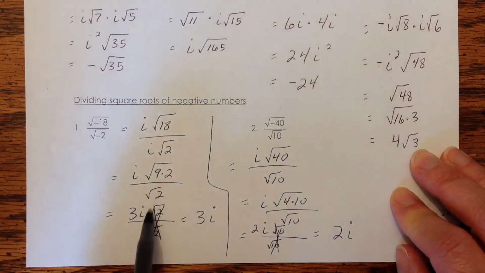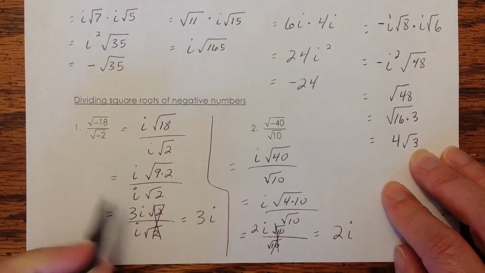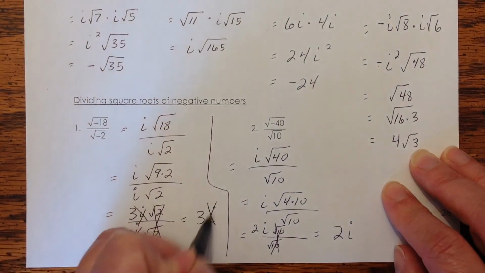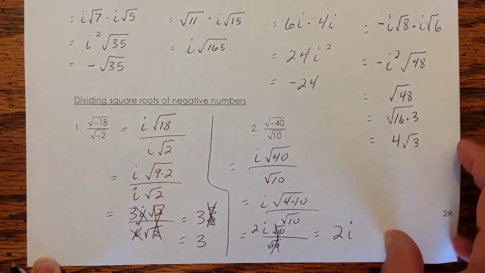Here, actually, let's go back. There's an i down here that I've lost. So the i's actually drop out too, so we get a 3, not 3i. My mistake.